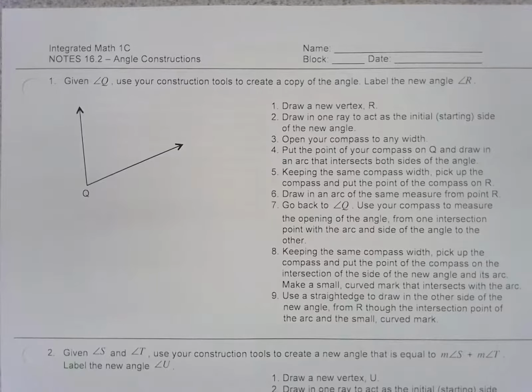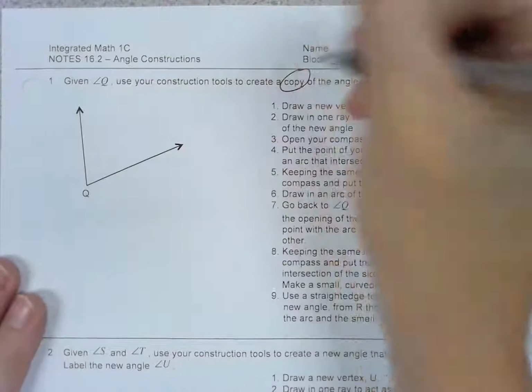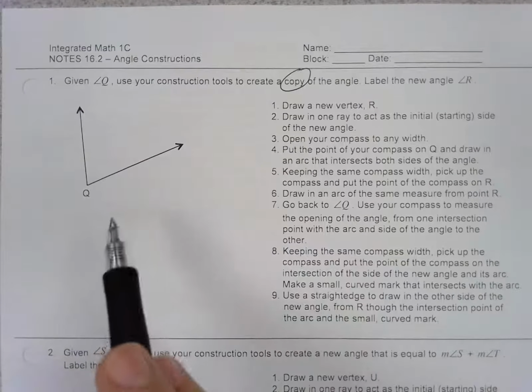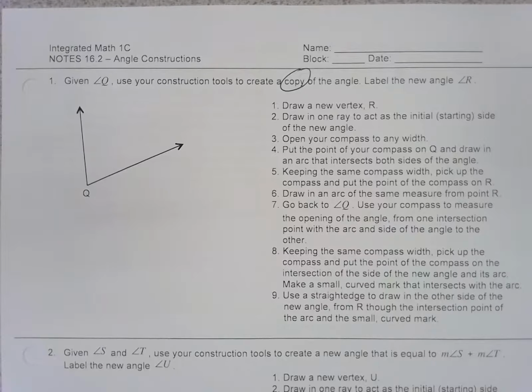The first construction that we'll do today says that we're going to use our construction tools to create a copy of the angle. So I know right away when it says copy that means I'm going to be using this space down here to make a new angle that's the same size as this one. Remember in the notes yesterday, we copied segments, but then we also bisected segments. And so today we're going to do the copies of the angles first, and then we're going to bisect the angles afterwards. So we'll follow the instructions.